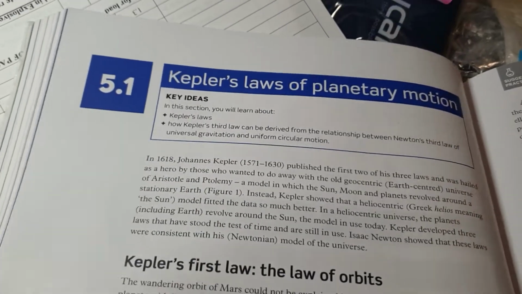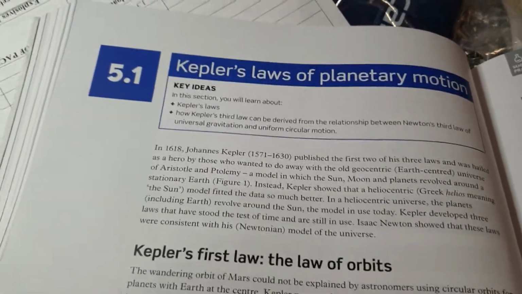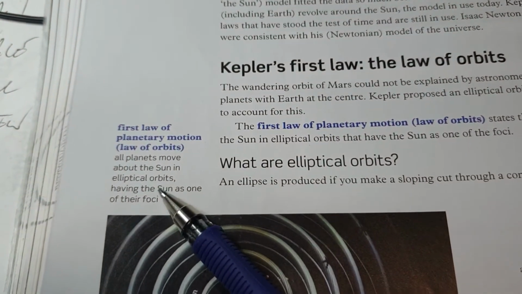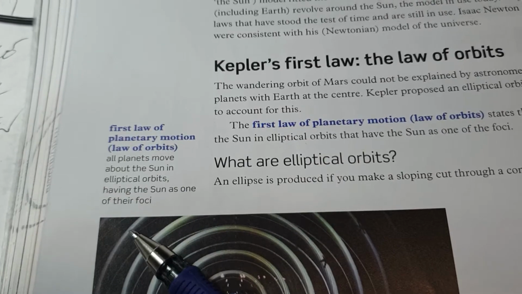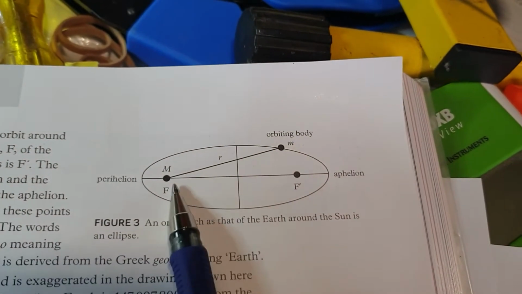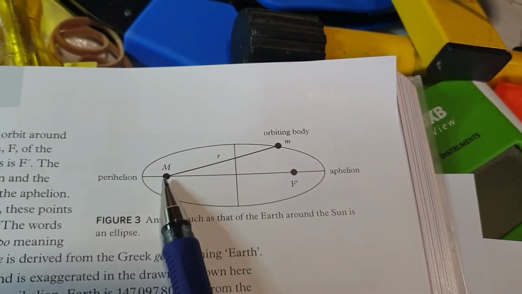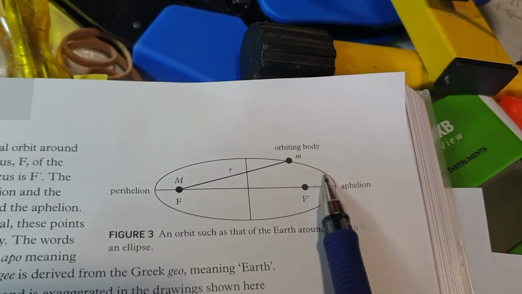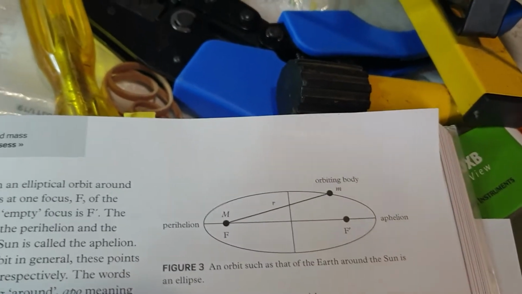Kepler's laws of planetary motion. So his first law: all planets move about the sun in elliptical orbits, having the sun as one of their foci. That's a maths thing. So that means if this is the sun, it would be at the focus here, or the sun might have been at the focus there. So round it goes. That's the first one.